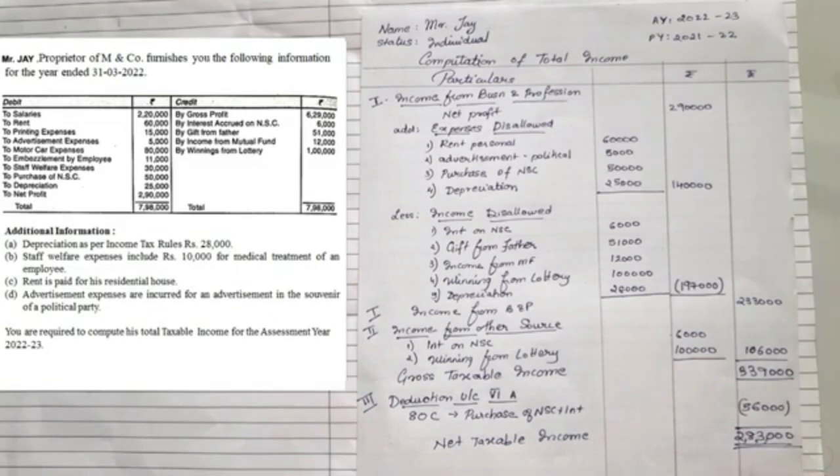Okay, that's 2,83,000. So this is how we need to solve the sum where they ask us to compute the total income from business and profession, other source and deduction. Remember, business and profession 110% will be asked with total income. Meaning whenever they give you a question, always read the question. If they're asking you to find only income from business and profession, then the sum gets over here itself. But if they tell you to find the total income, then it will be business, profession, other source and deduction. And always remember, income from business and profession will always be asked under the heading total income.